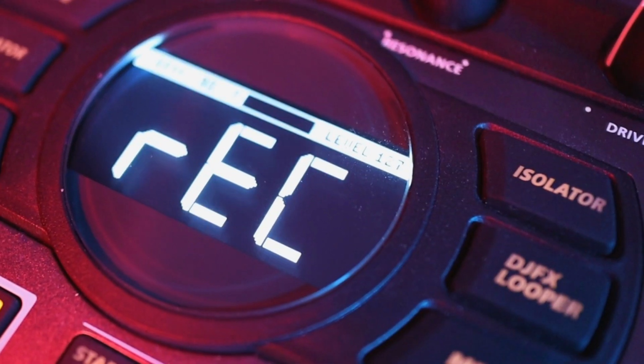Okay, I think this patch is sounding really cool, so let's record it into the SP and let's see if we can make a beat with it. I'm thinking we can do some sort of house vibe with it, so let's record it in and then we'll see what we can do. Let's do it.